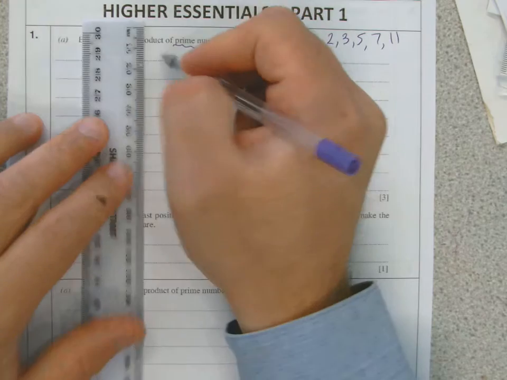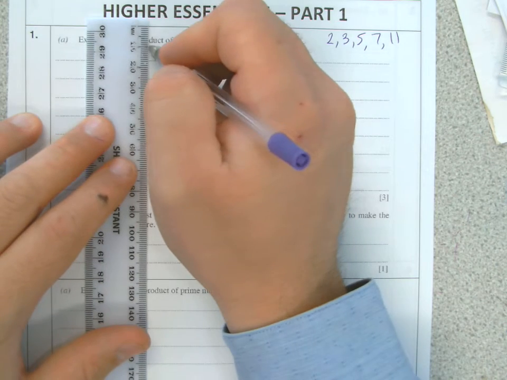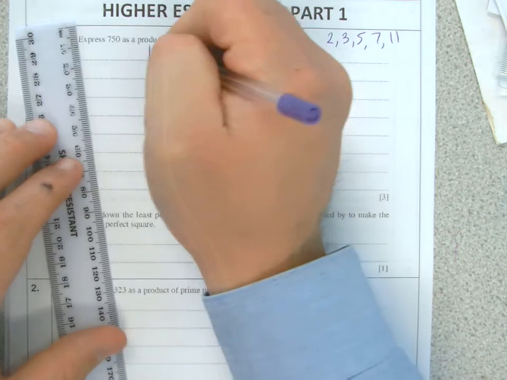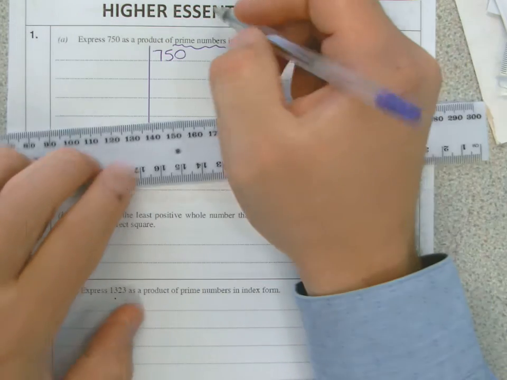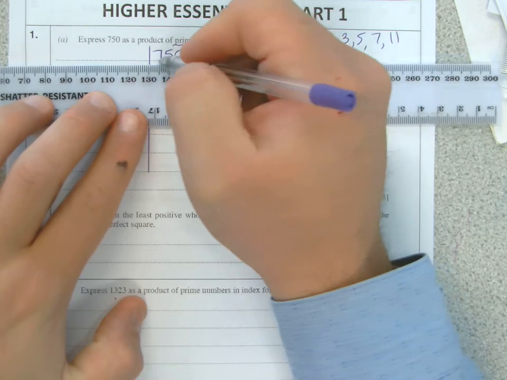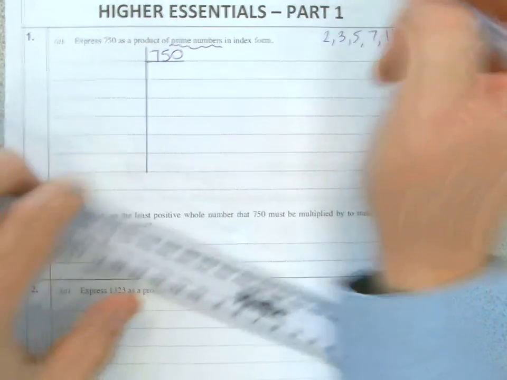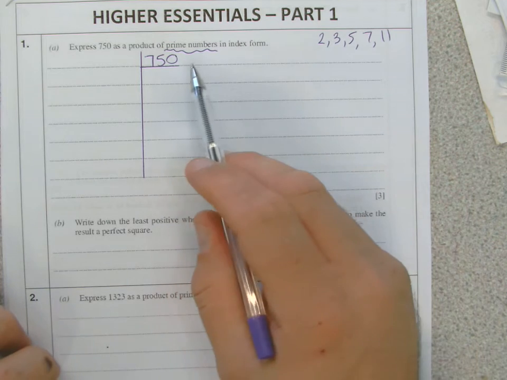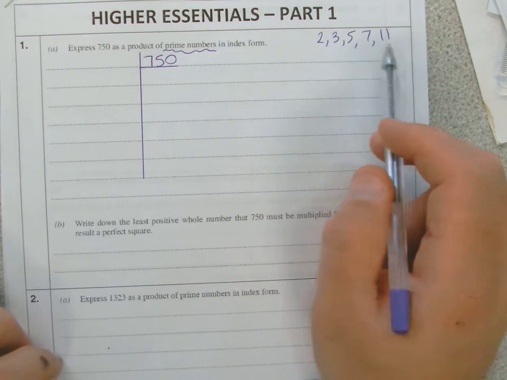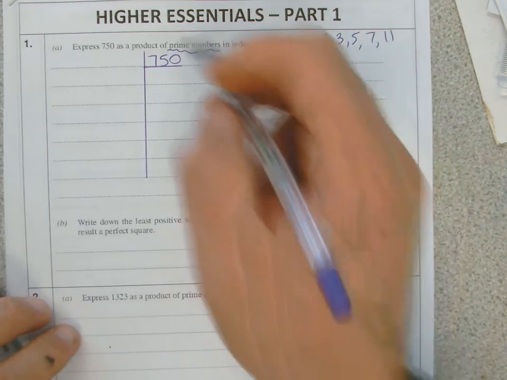So there's a few ways of doing this, but one way we look at is using the bus stop upside down, or the ladder method. So 750 is our number to start with. And what we do is look at one of these prime numbers that divides into 750. So of course 2 divides into 750, doesn't it?